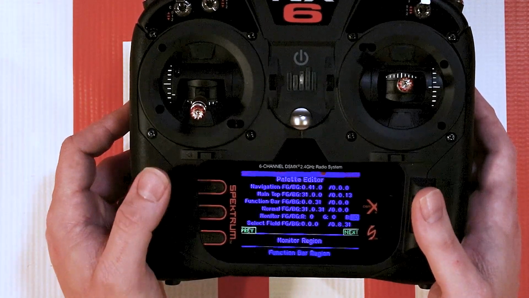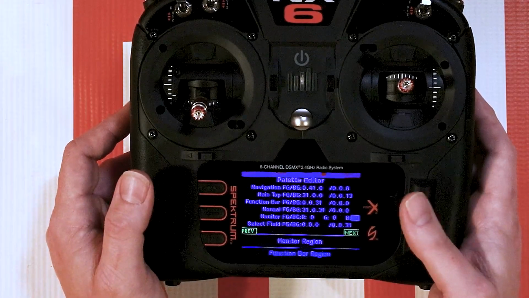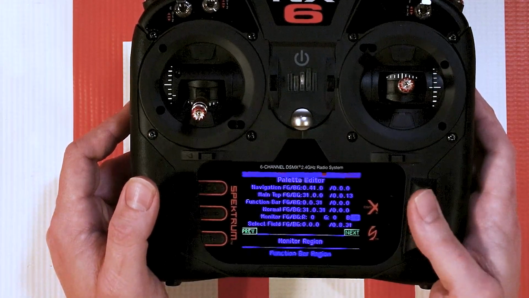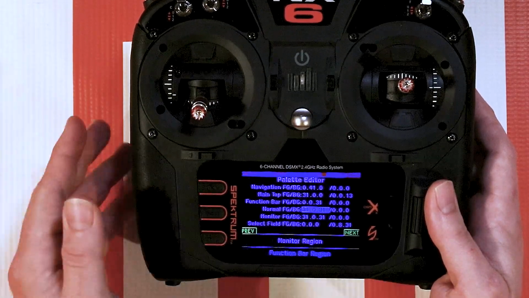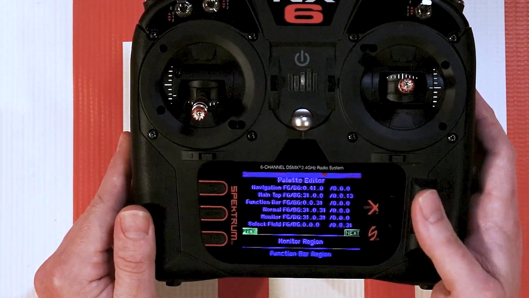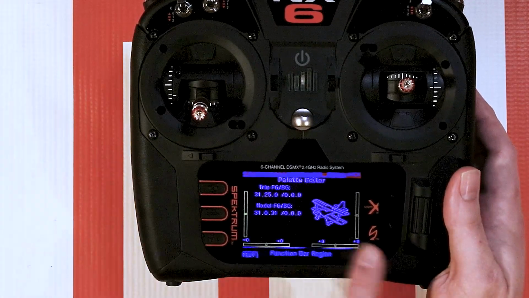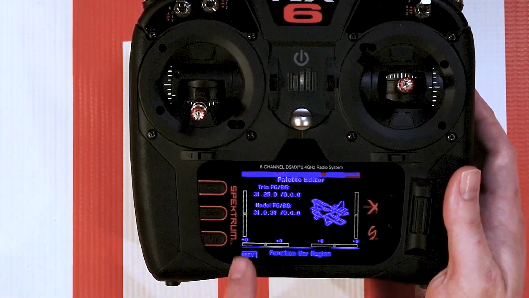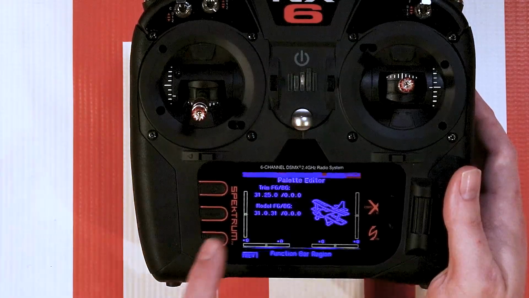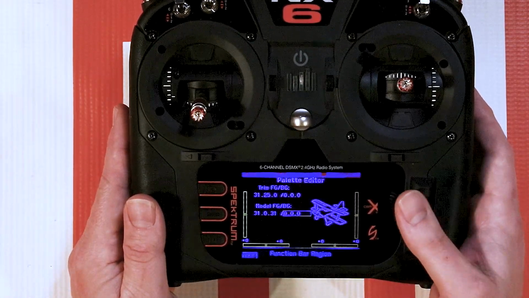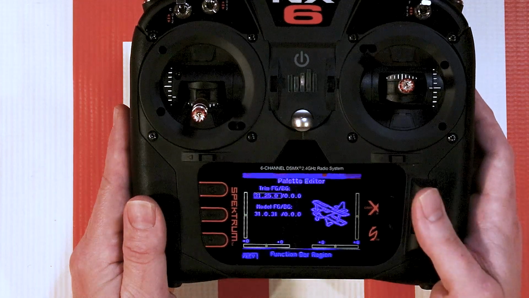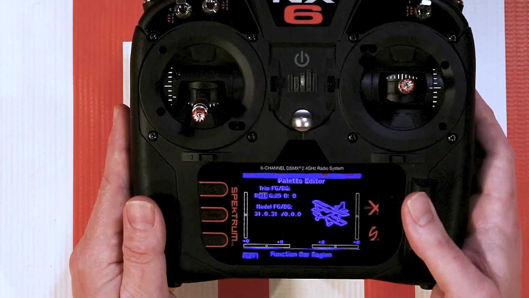And then one important thing that you're going to want to go to, because your main screen is going to look funny. If you go to the next down here in the bottom right hand corner, it'll bring up this screen where you can change the way that the trims look, and you can also change the color of the model image. So I just did that to kind of match the trim one.